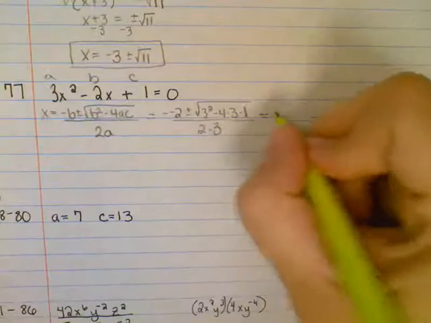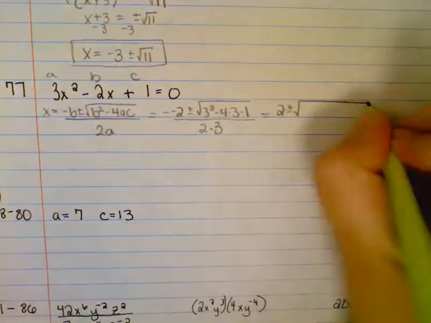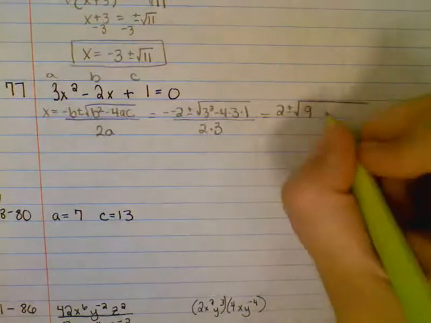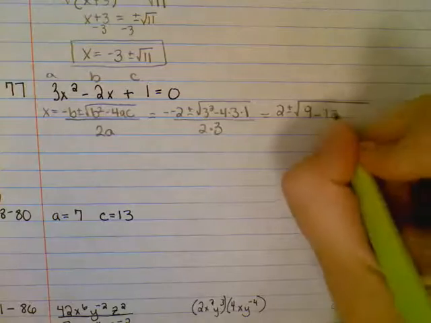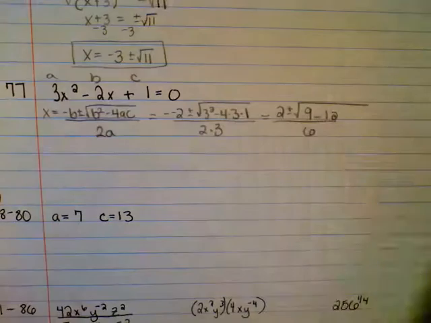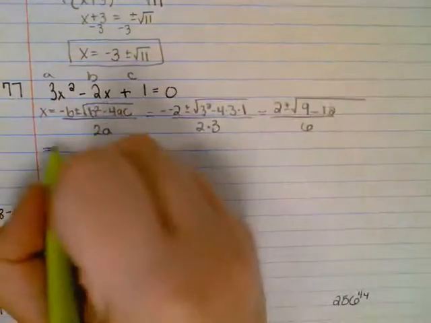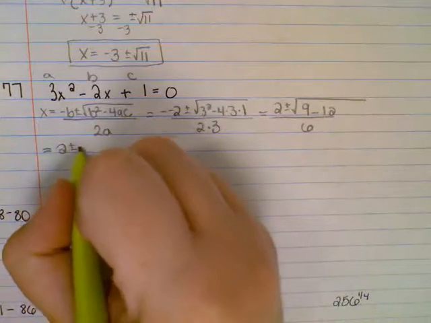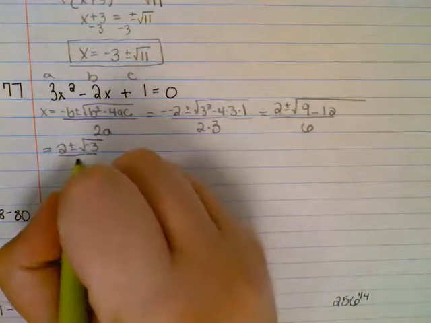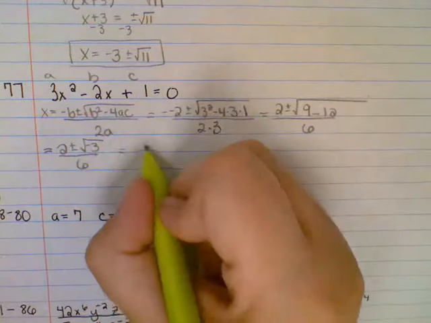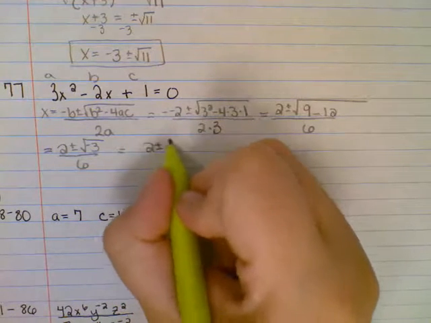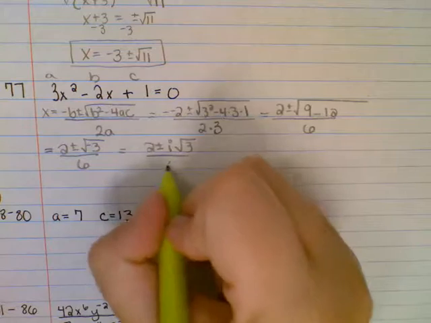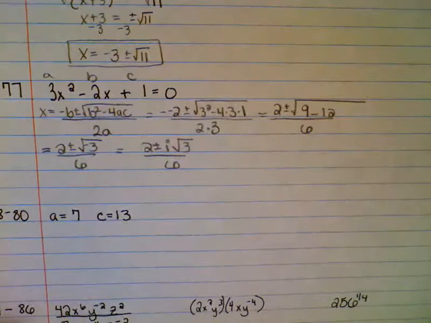So use your order of operations. So 2 plus or minus the square root of 9 minus 12 over 6. So this would be 2 plus or minus the square root of negative 3 over 6, which is 2 plus or minus i square root of 3 over 6. And that is where we would leave it.